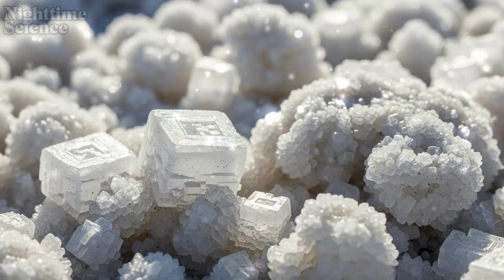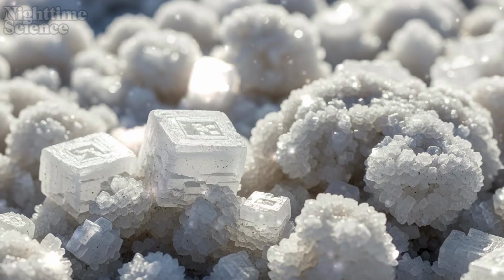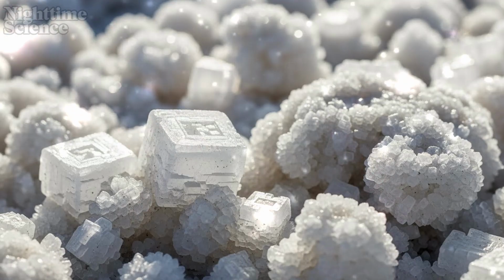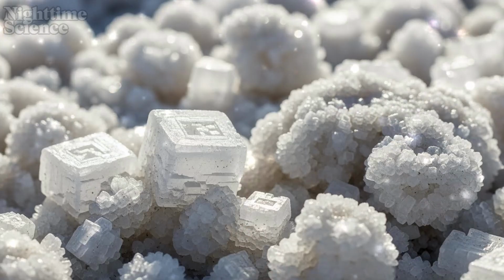But this modest molecule, repeated trillions upon trillions of times, becomes the oceans, the rivers, the clouds, the ice caps, and the quiet rain that falls on a summer evening.